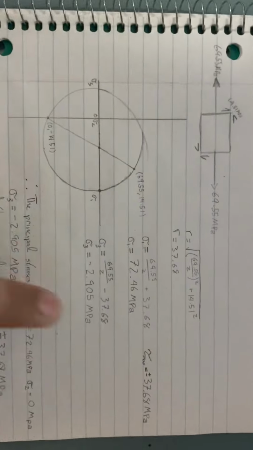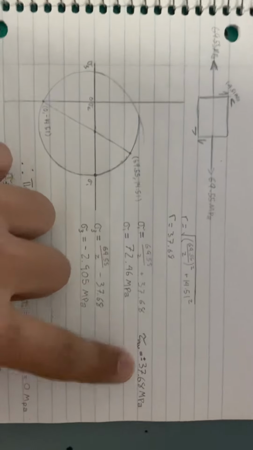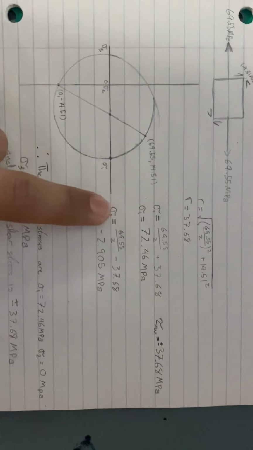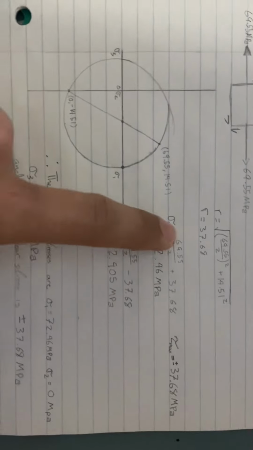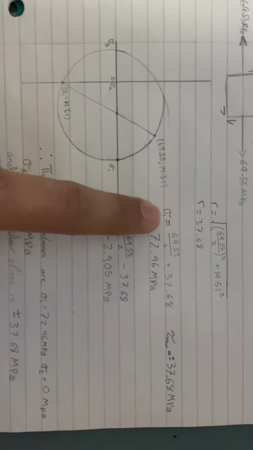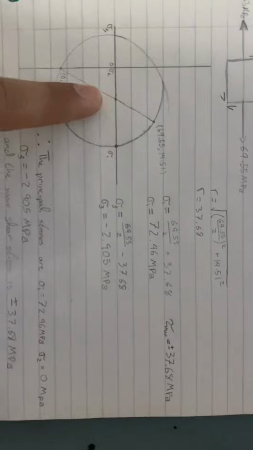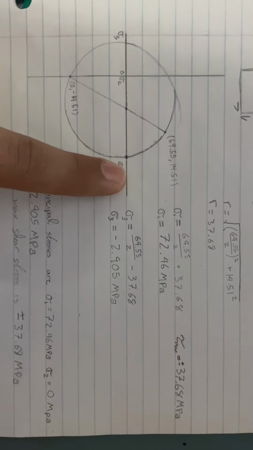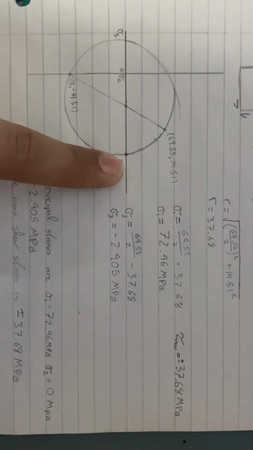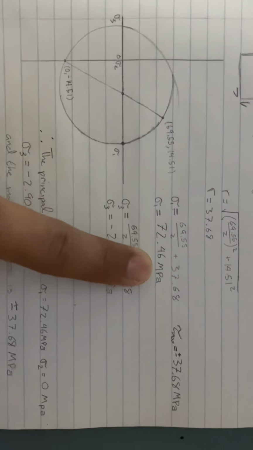Then I found the radius, which turns out to be my tau max, the plus and minus shear. My sigma 1, the center plus the radius, gives me 72.46 megapascals.